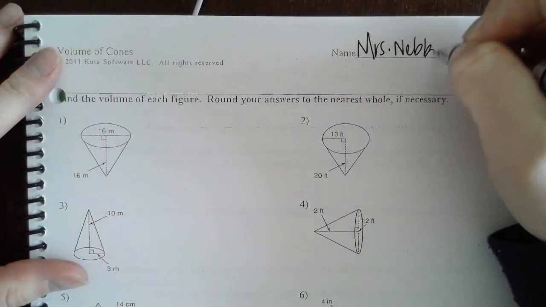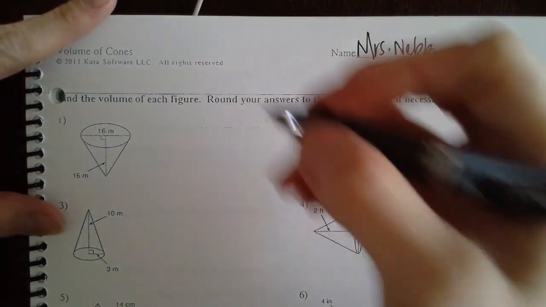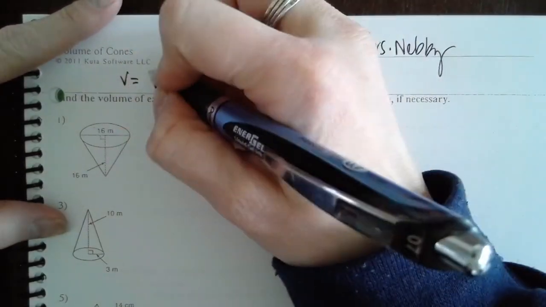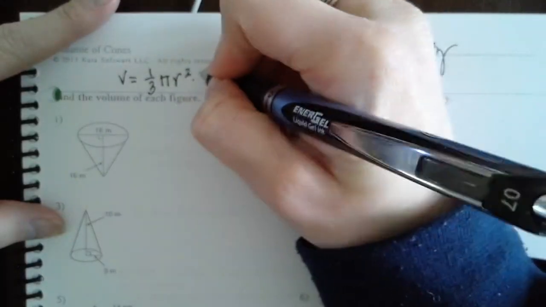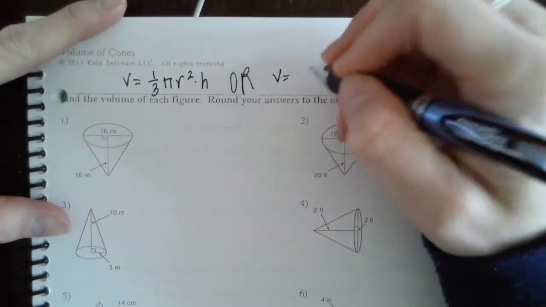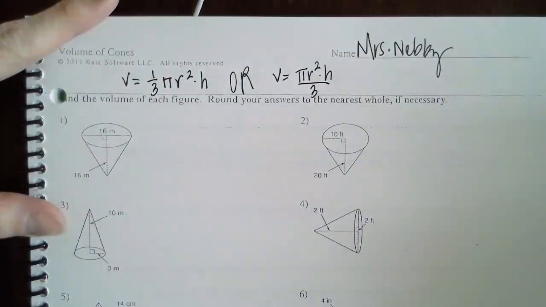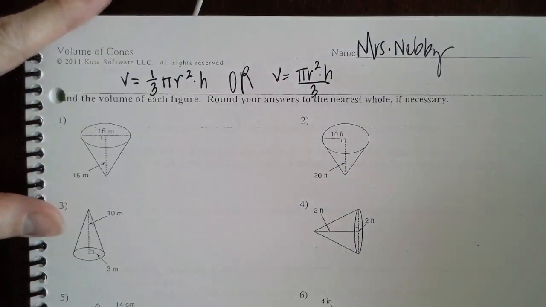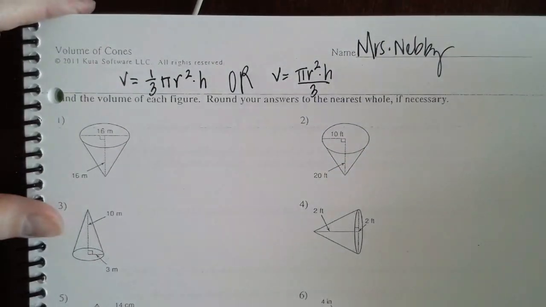And today we are going to be talking about the volume of cones. So the first thing that we need to do is write down our formula. Our formula is volume equals 1/3 pi r squared times height, or you could write it as pi r squared times height divided by 3. Either way works. Hopefully you watched the video yesterday and you learned the relationship between the cones, the cylinders, and the circles.